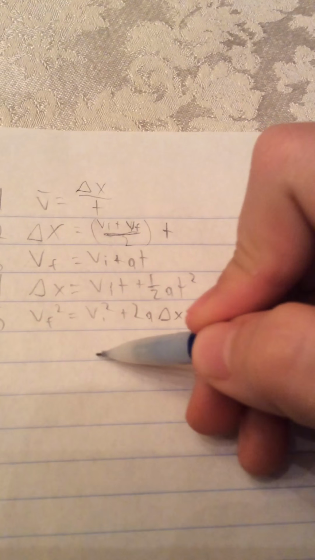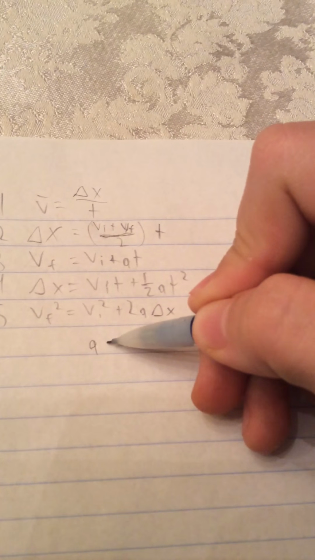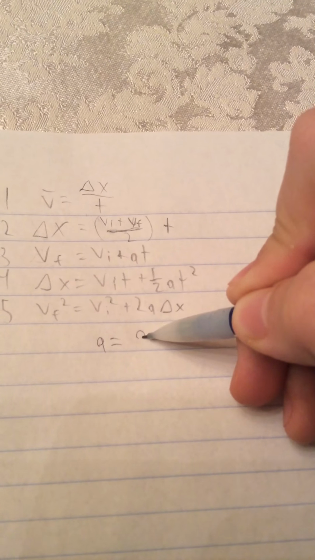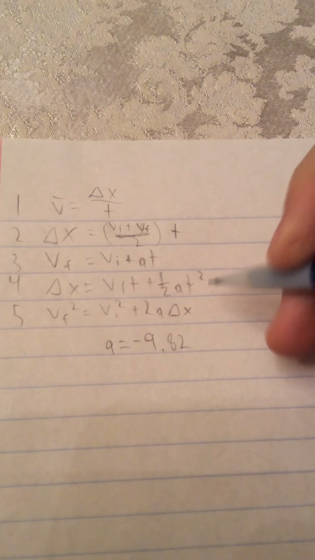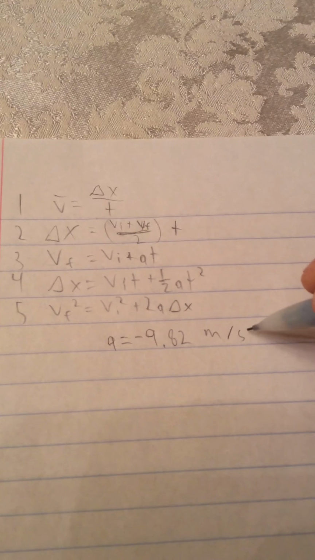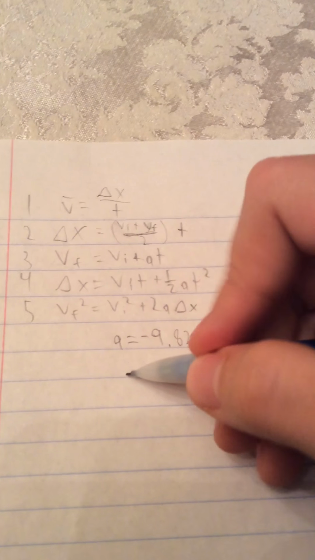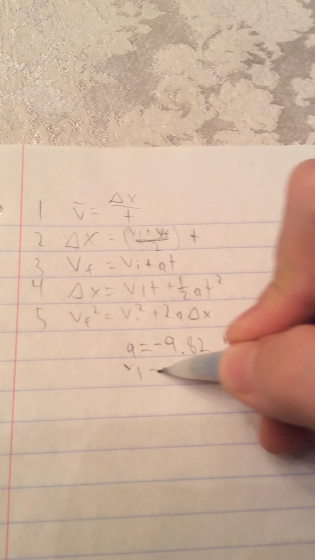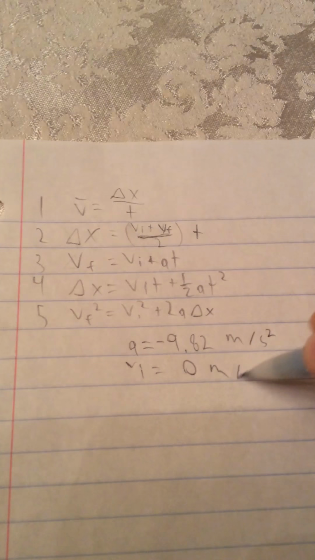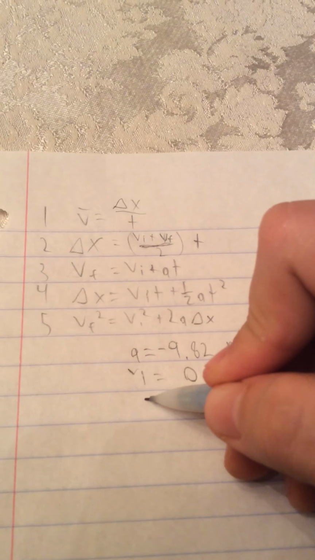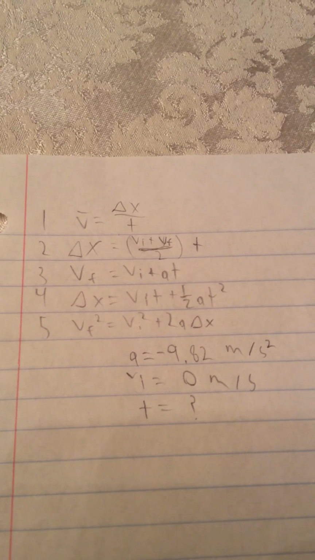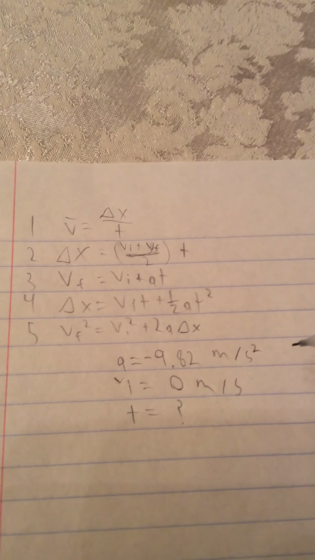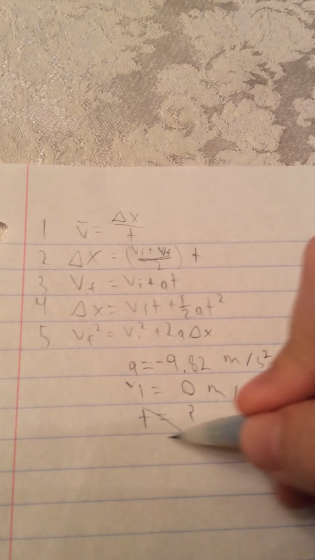We are going to be given an acceleration of negative 9.82 meters per second squared. We are given an initial velocity of 0 meters per second, and we are not given time. However, we do not need time in order to find this, so we will ignore it. Our delta x will vary.